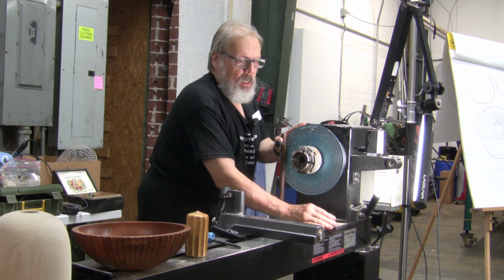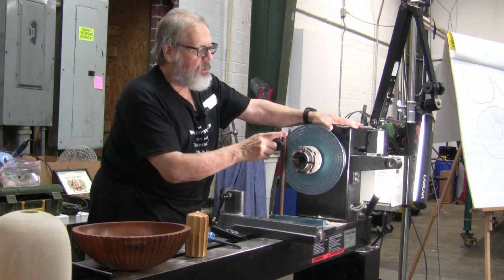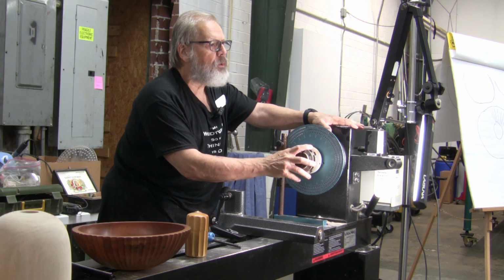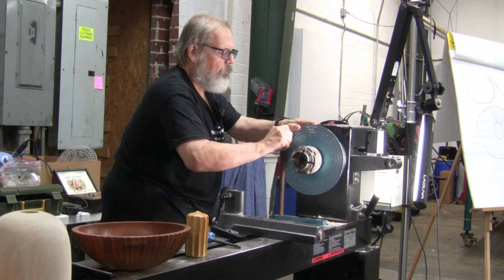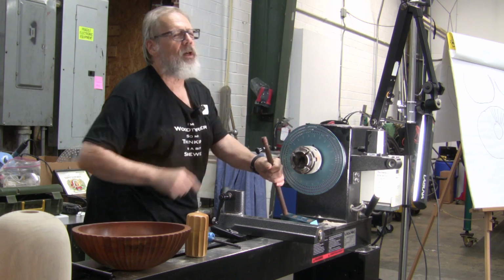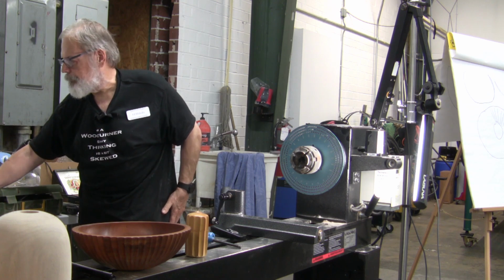But anyway, I'm going to set it up, do my first flute, then move it back and do the next one. But the first thing you have to do before you do that is you have to do your layout.